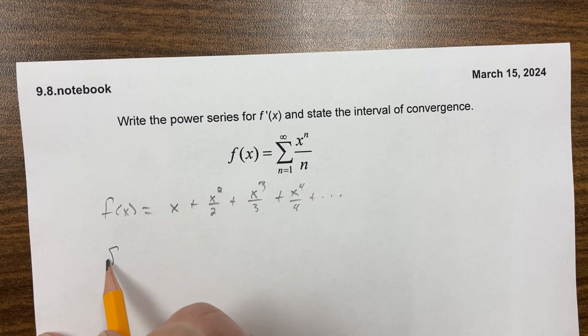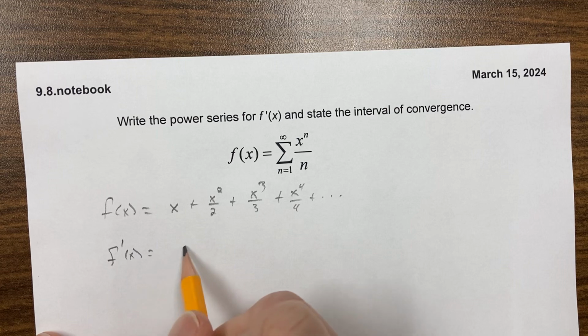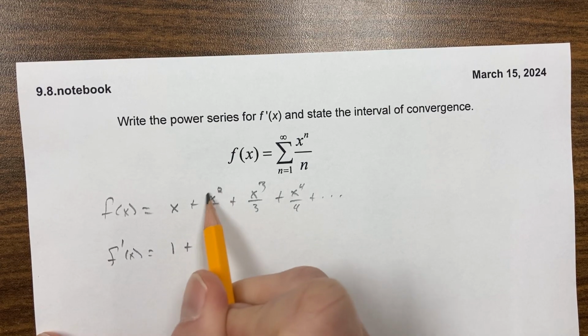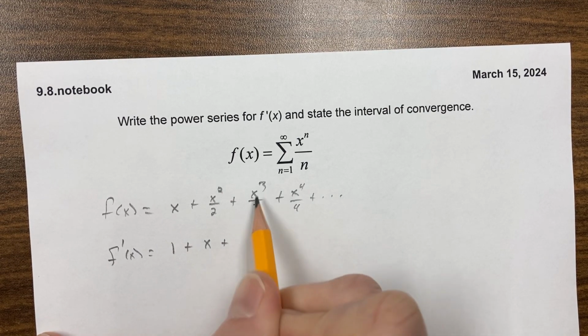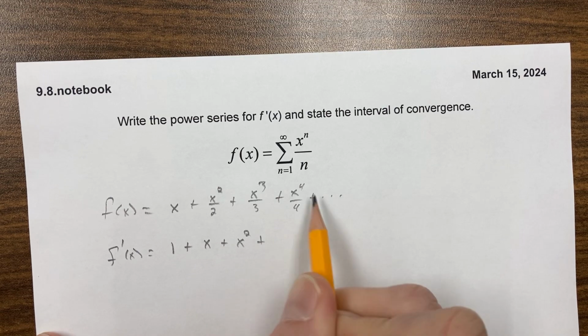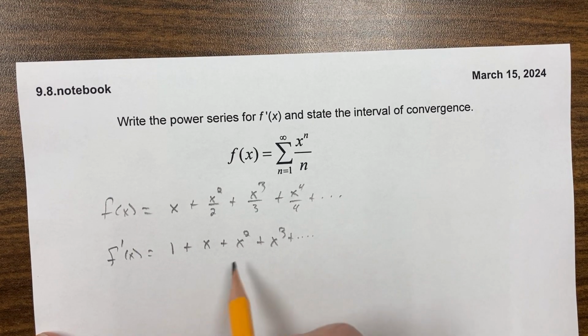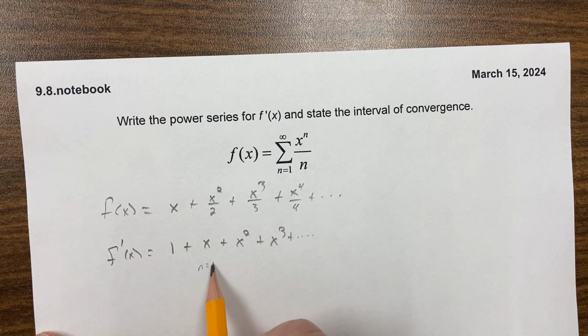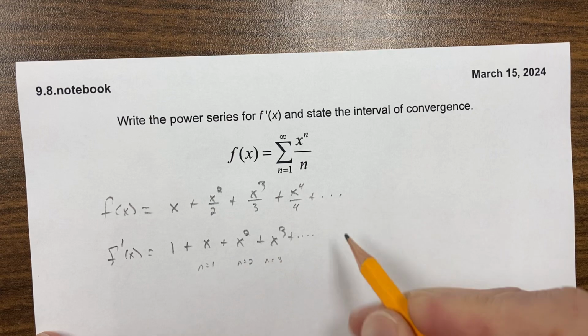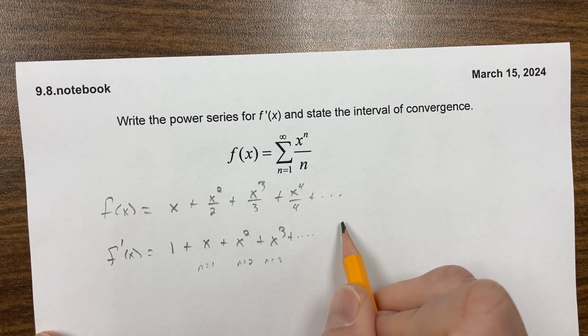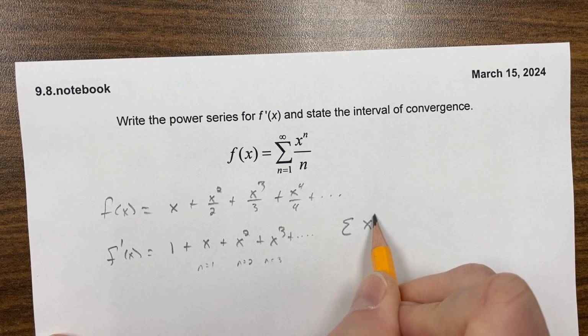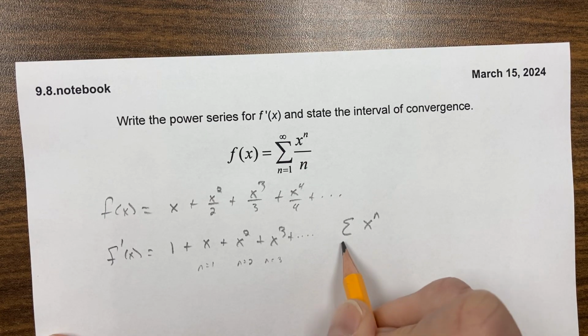So then my derivative would be 1 plus x squared plus x cubed plus dot, dot, dot. And then if I kind of say, well, let's see, that's 1, that's 2, that's 3. Looks like to me that this is going to be x to the n, right?